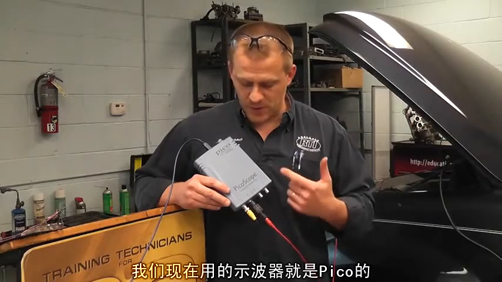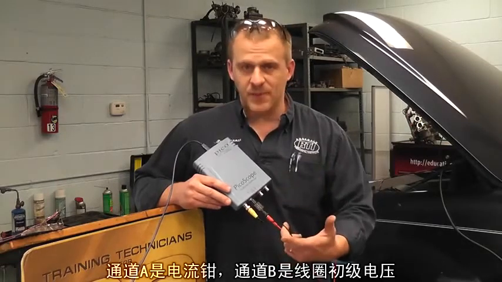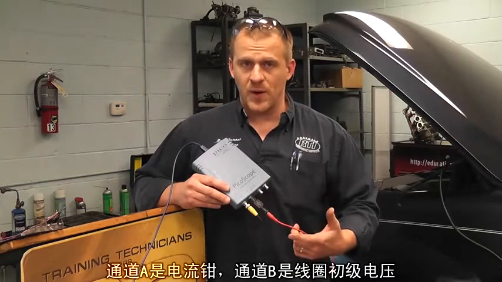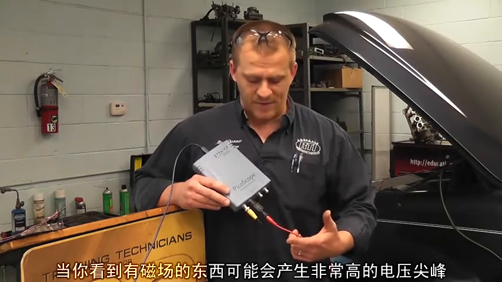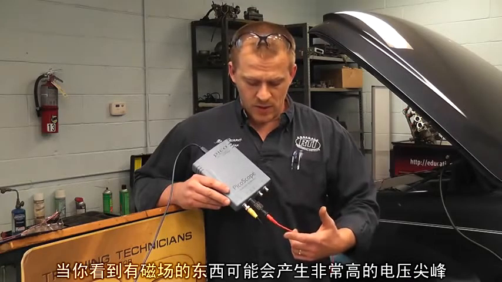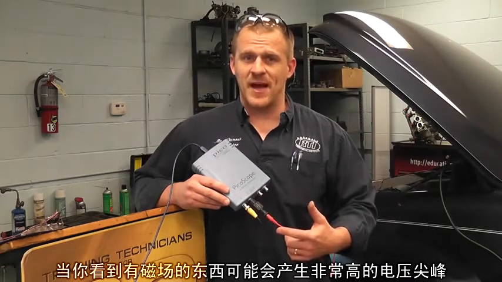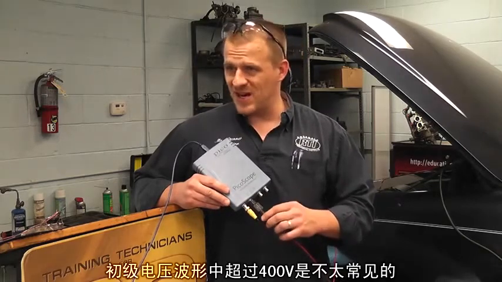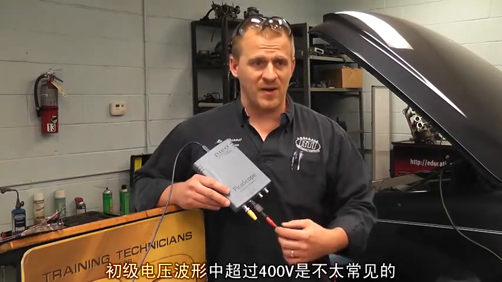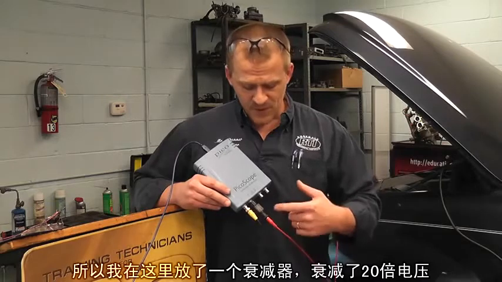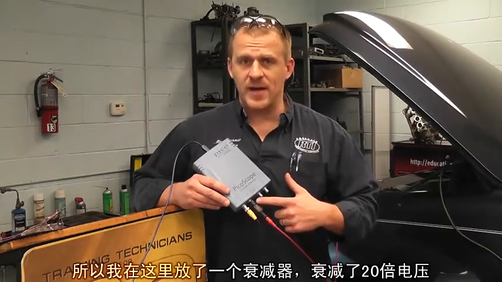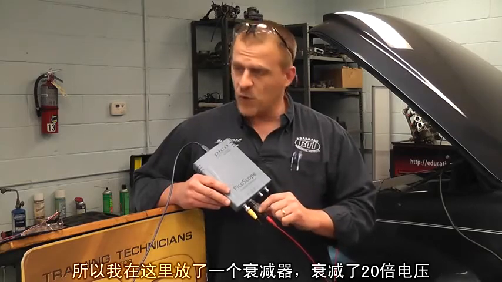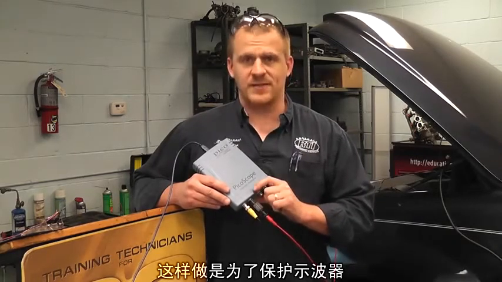Okay, the scope we're going to use for this one is our Pico. Channel A is my amp clamp. Channel B is going to be my coil primary voltage. Now, one of the things you have to be careful of when you're looking at anything that has a collapsing magnetic field is very high voltage spikes. It's not uncommon to see upwards of 400 volts on a primary voltage waveform. So I've put an attenuator in here, and it's a step down by 20 in voltage. And so what that's going to do is protect my scope.